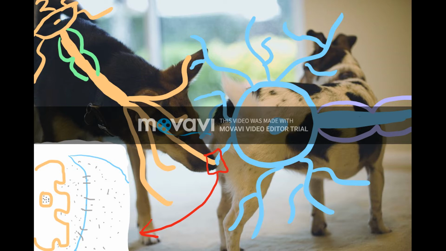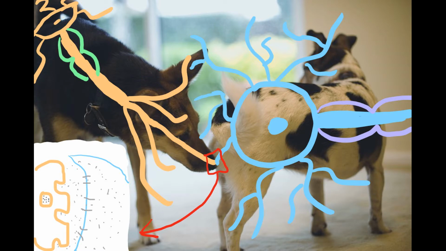Now when dogs sniff each other's butts, they are actually releasing chemicals from glands in the rear end that tell the dog sniffing their gender, diet, and their emotions, because a dog's sense of smell is superior over ours. But back to our discussion of neurons.